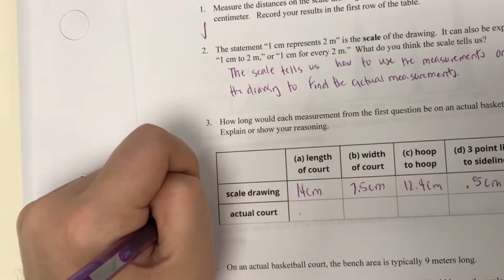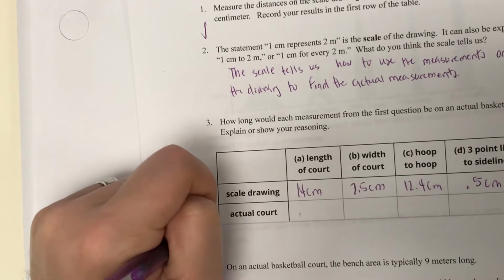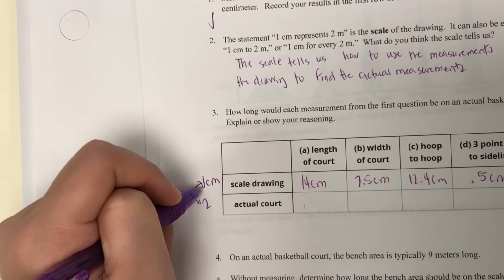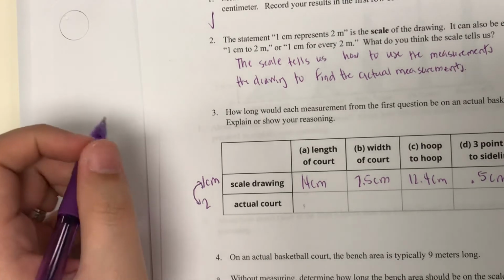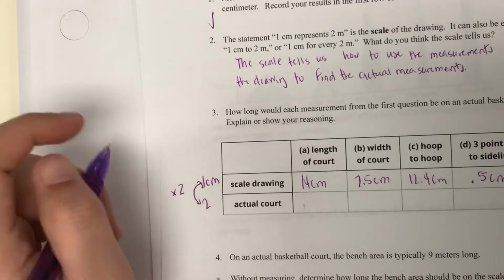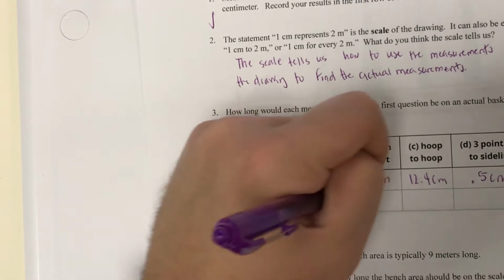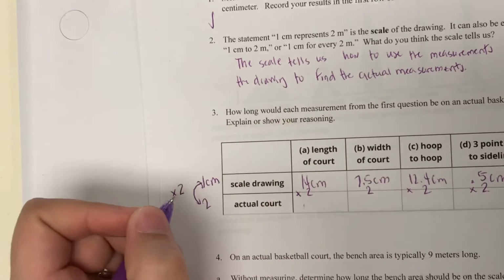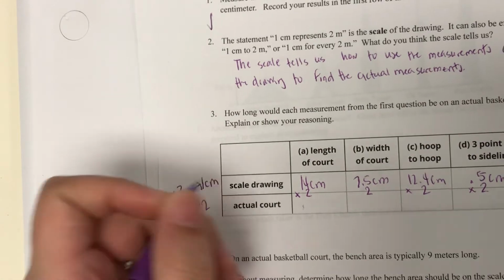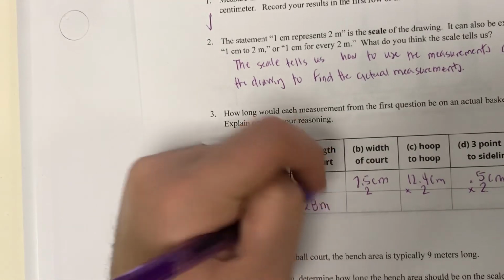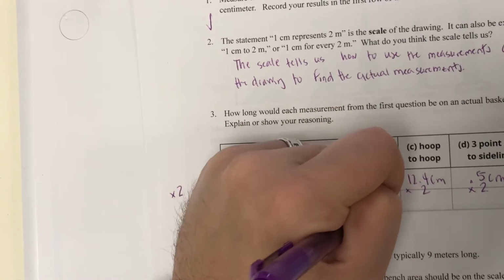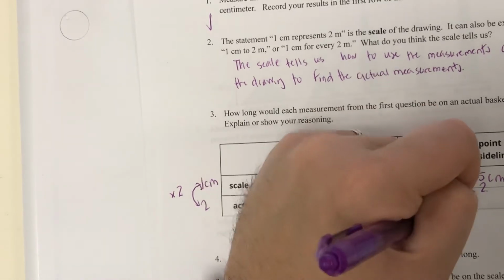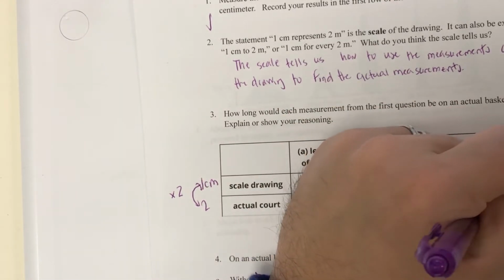Well, since I know that it's 1 centimeter for 2, I'm thinking about the relationship between these two things. What happens to 1 to make it 2? Since we're still talking about scaled copies, that's our scale factor, which is times 2. So I'm going to multiply each one of these numbers times 2 to get the actual court. 14 times 2 is 28, so this is 28 meters. 7.5 times 2 is 15 meters. 12 4/10 is 24 8/10 meters. And 1/2 times 2 is 1 meter.